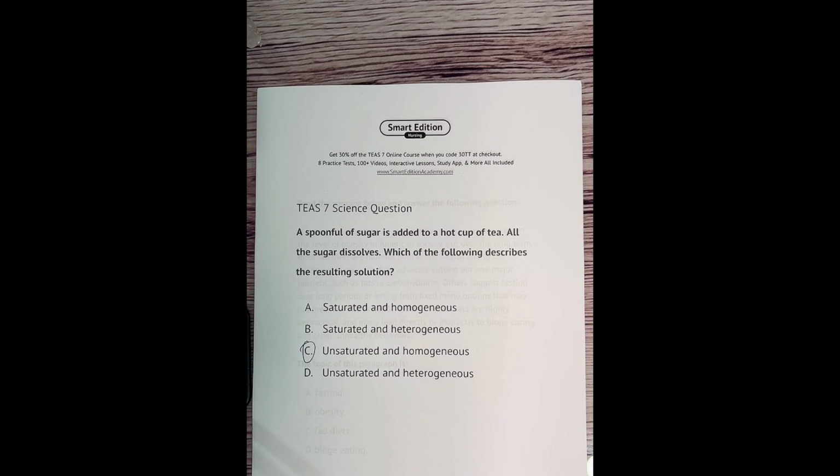Sarah says, I take my TEAS and my HESI next week. Well, that's good because that means you're going to be prepared for the exam, because the TEAS and the HESI are really close to one another. They're very similar. Does the math section have a physical calculator or on the screen? The math section is going to have a 4-function calculator on the screen.